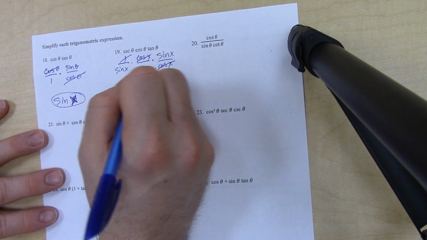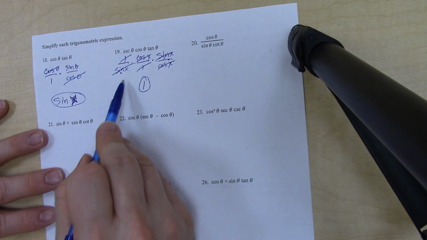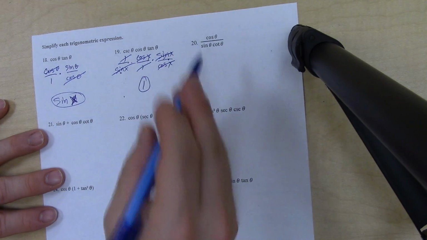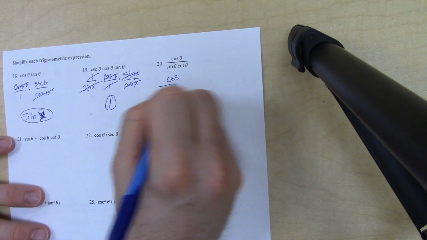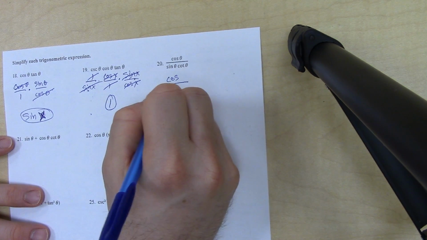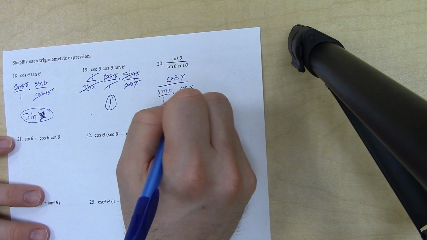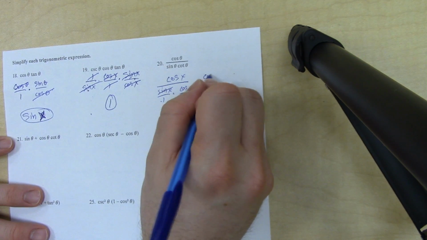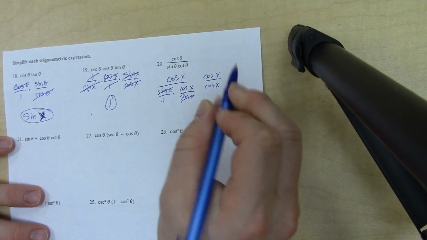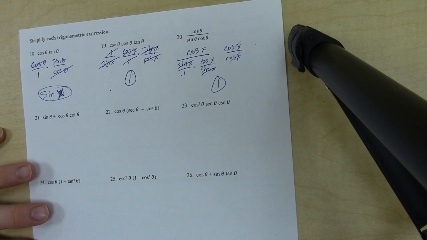Cross cancel, cross cancel, cross cancel. You get 1. Even if you don't see that these cancel, you would write sine over sine. You better know that that's 1. Okay. For number 20, I'm going to get cosine, and I could put that over 1, but I'm just going to see what happens on the bottom first here. Sine x over 1 times cotangent, which is cosine x over sine x. Cross cancel. Cosine over 1 is just that. I get cosine x over cosine x, which again is just 1. They cancel each other out. Okay? You're not going to get 0 on any of these problems, so please don't tell me that's 0.